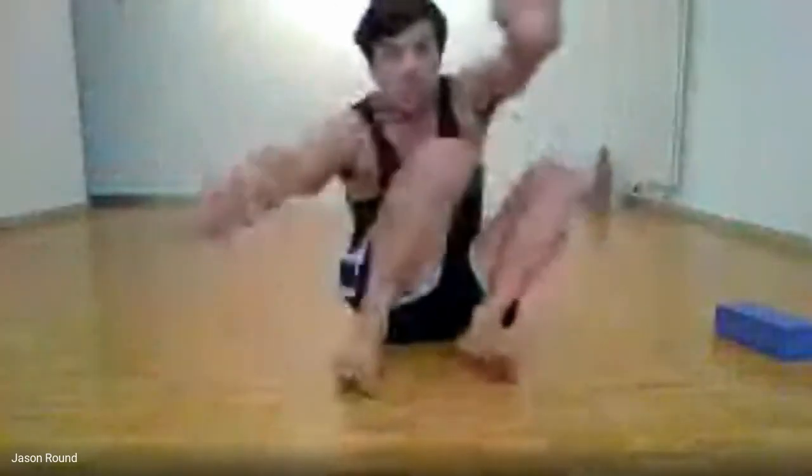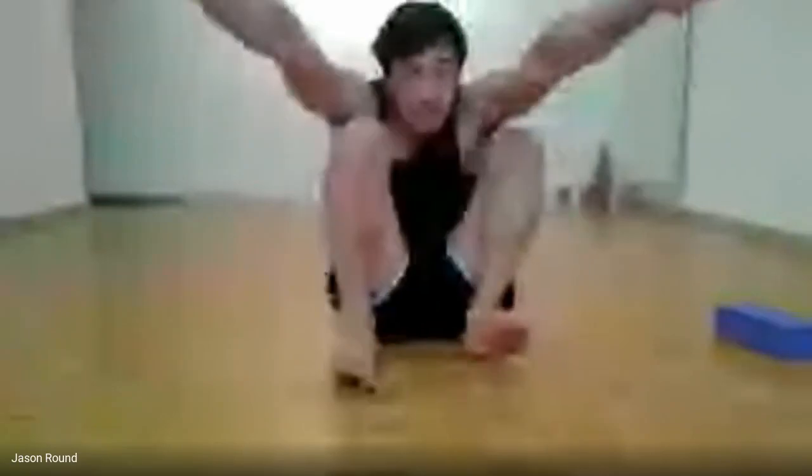counterbalance that I use. If you need to regress, you can basically just give yourself more space. The feet come out a bit further. So I just come here. The feet further away will be the regression. Progression, get your feet really nice and close so you feel it really squeezed up, really, really tight.